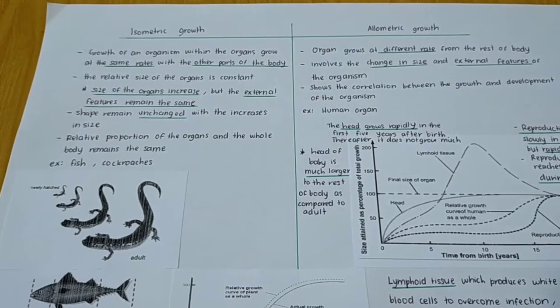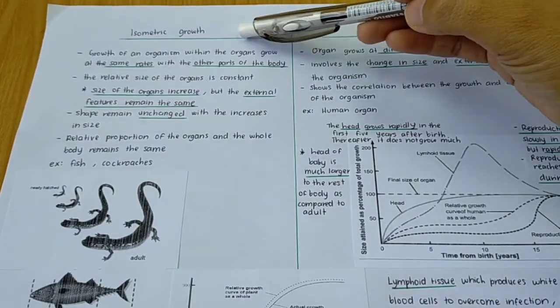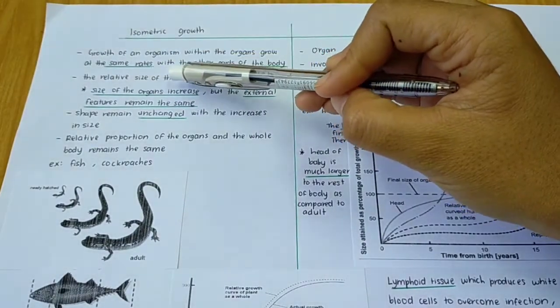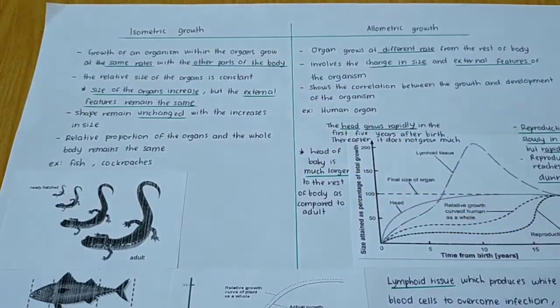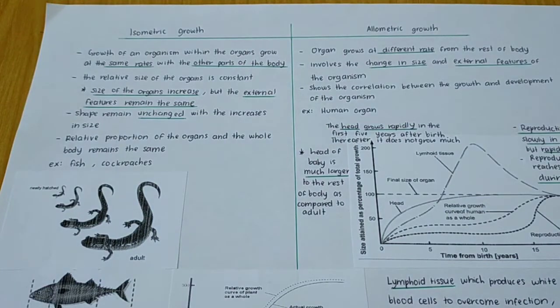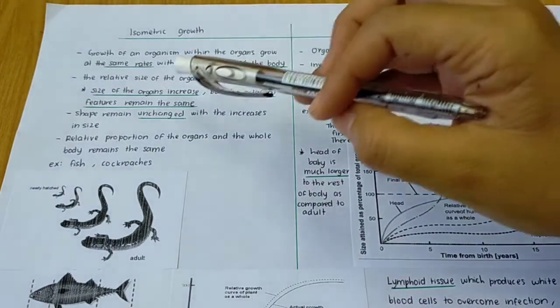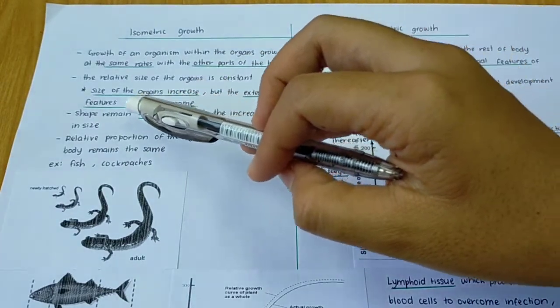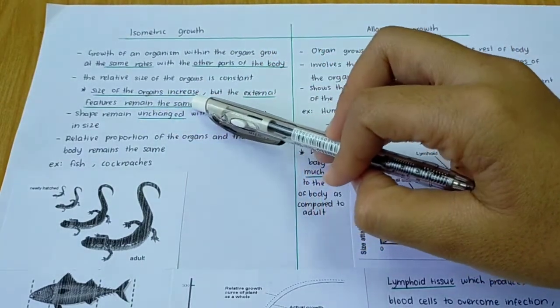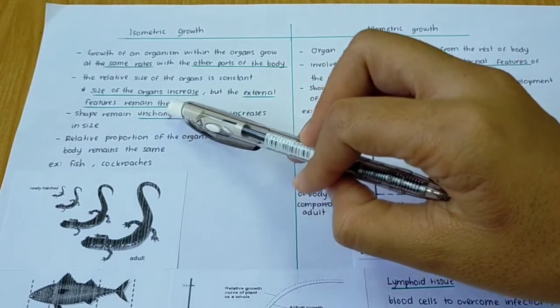Okay, so first of all, we look at isometric growth first. So what is isometric growth? Growth of an organism within the organs grow at the same rate. The keyword here is at the same rate with the other parts of the body. So the relative size of the organ is constant. Okay, so what is the meaning? Size of the organ increase, but the external features remain the same.